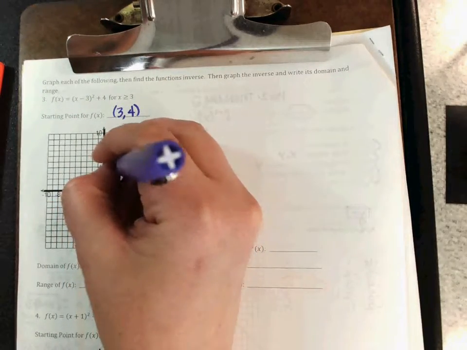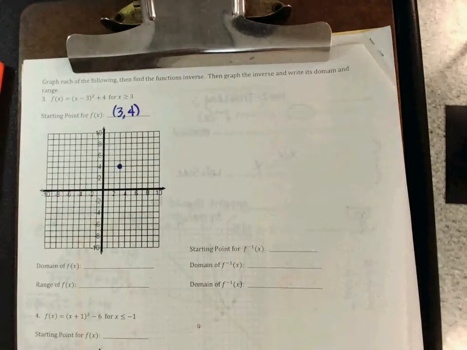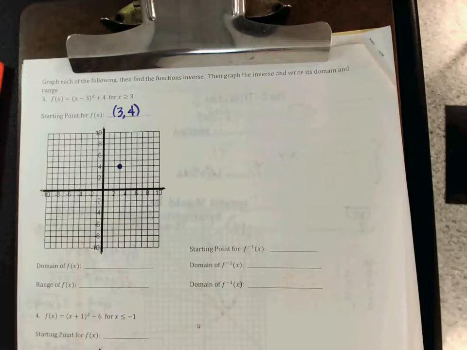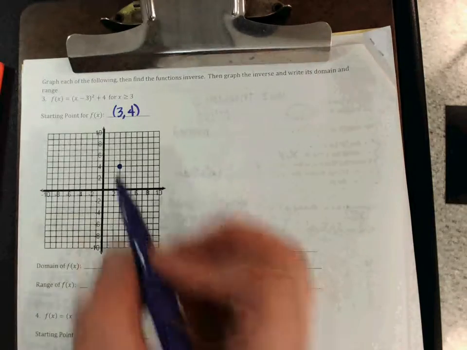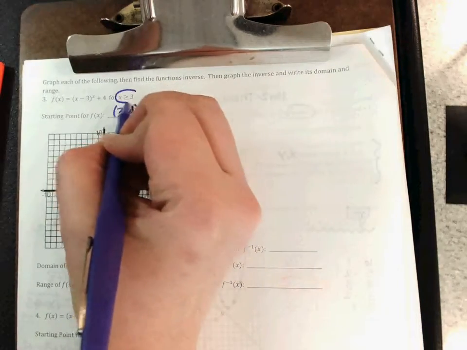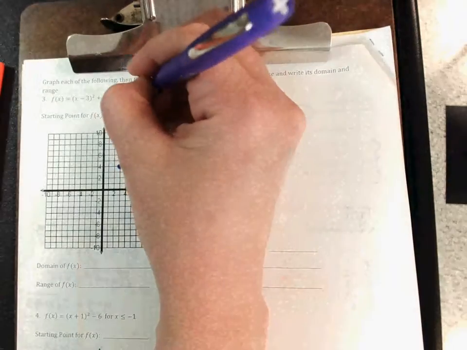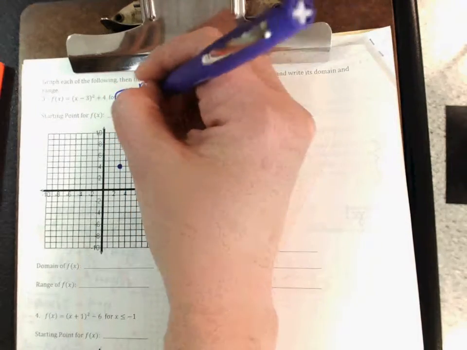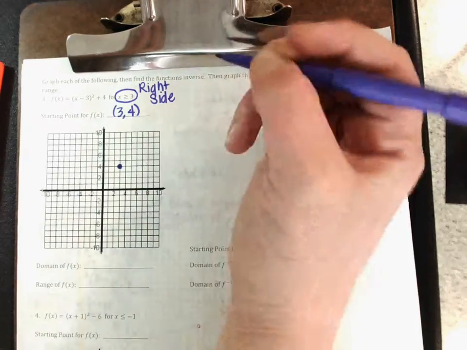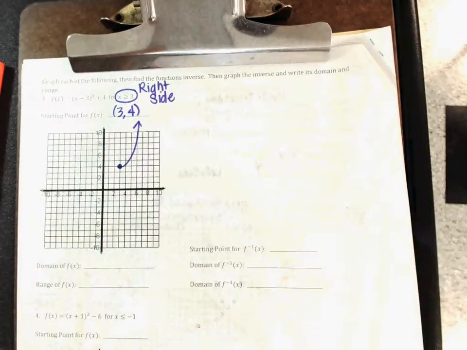Now, normally I would graph a u, but I'm only going to graph half of a u. If I want x greater than 3, do I want the left side of the u or the right side of the u? Right, this is going to be the right side because it says greater than. So I'm going to do only this side of the u.